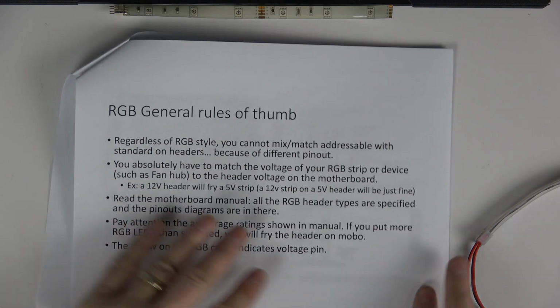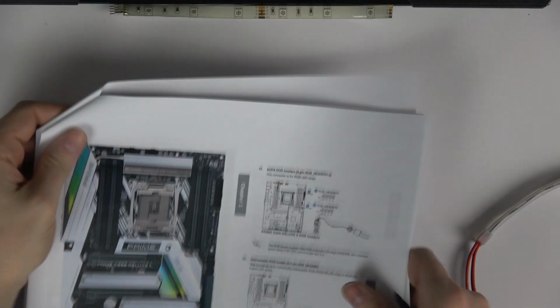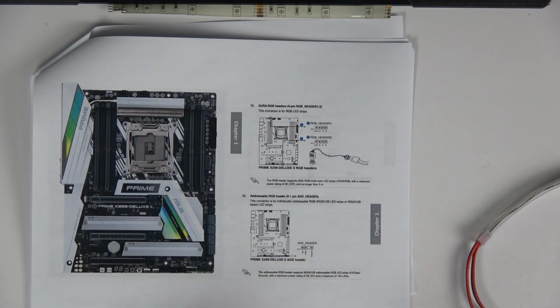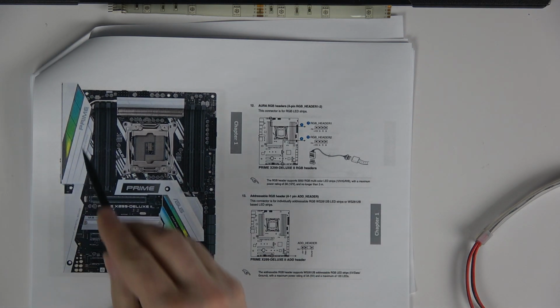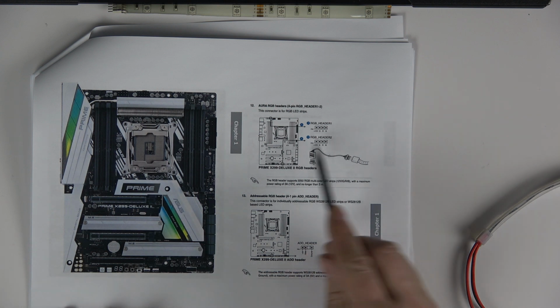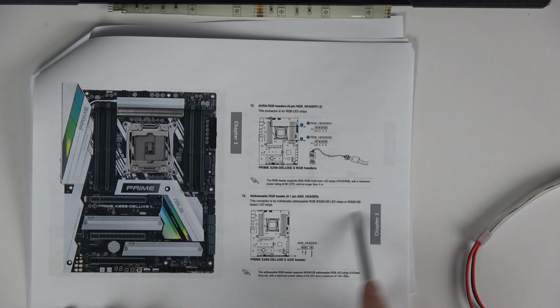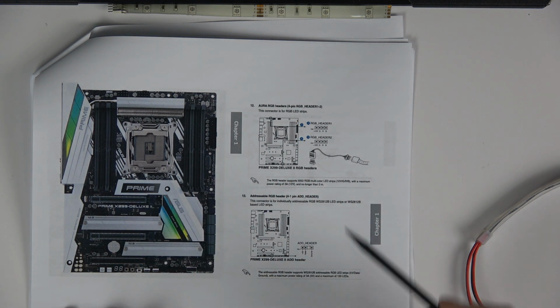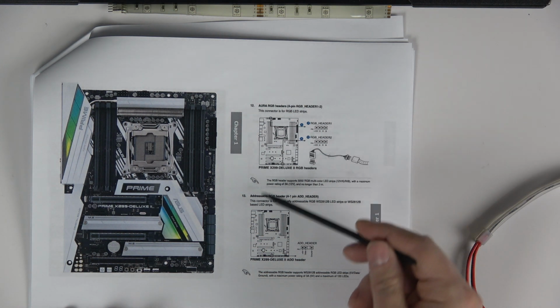So I've talked about that. Now let's see some motherboards and see what I talked about when I talked about the headers and the manuals. This is the Prime X299 motherboard from Asus. That's the one that I have, for my i9-7900X. This is the photo in the manual. I just cropped this information from the manual. But basically it tells you where the headers are on the motherboard.